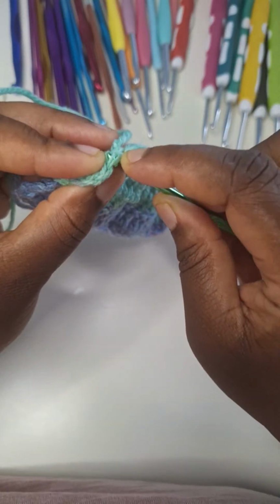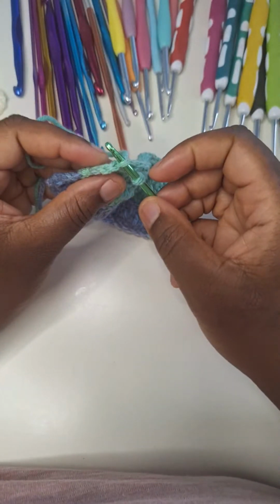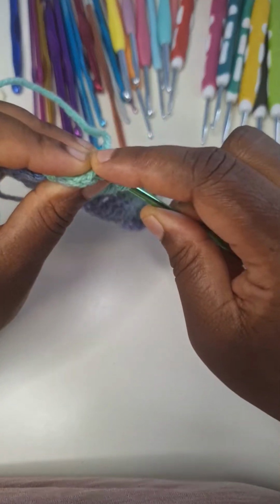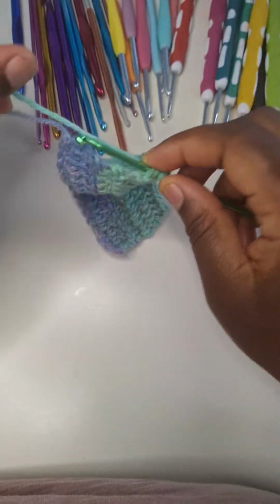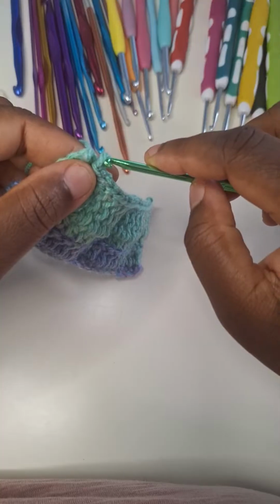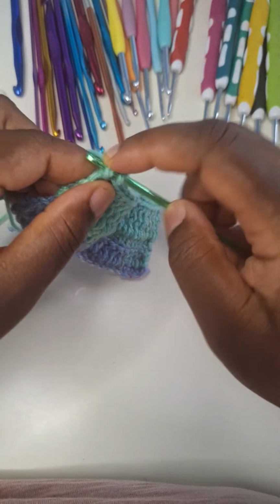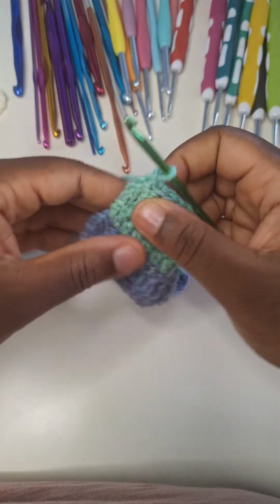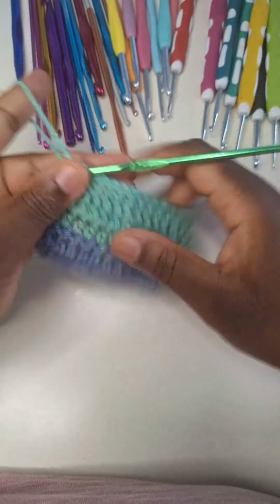Now into the last stitch there. Make sure you go underneath both loops. And then that's it.